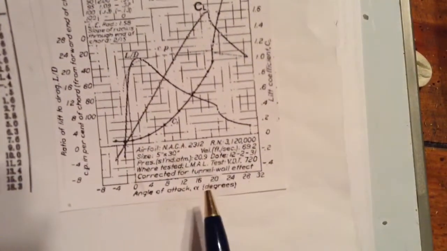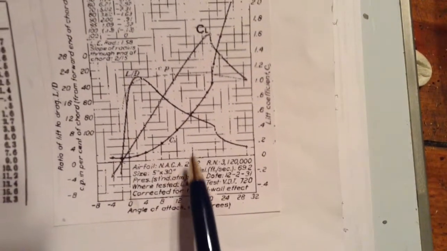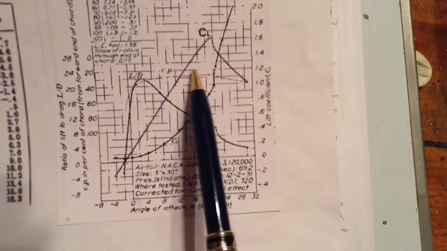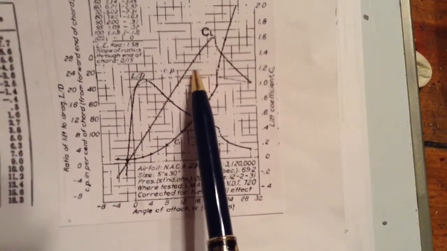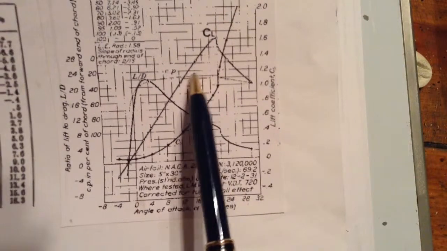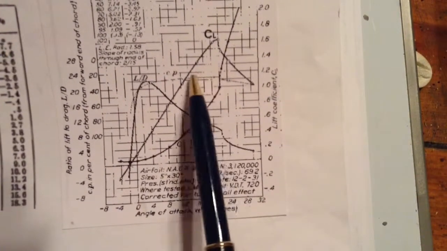Between 12 to 16, 20 degrees angle of attack, there's the center of pressure. It's at 27%. We know that because it's 70% of the way from the 20 line to the 30 line.